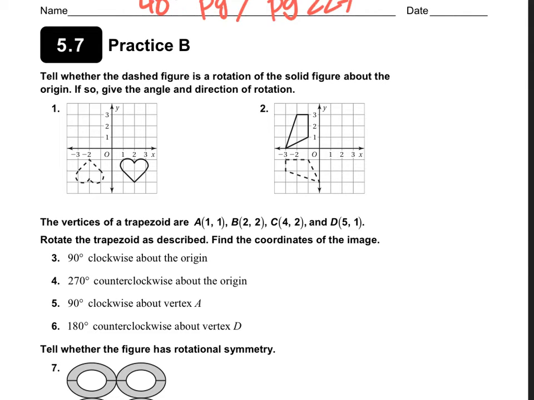Tell whether the dashed figure is a rotation of the solid figure about the origin. So we're going to look at the solid figure and see if this dotted one is going to be the rotation of the original figure. And if it's a rotation, you're going to have to give them the angle and direction. So is it going to be 90, 180, or 270, or is it going to be counterclockwise or clockwise?